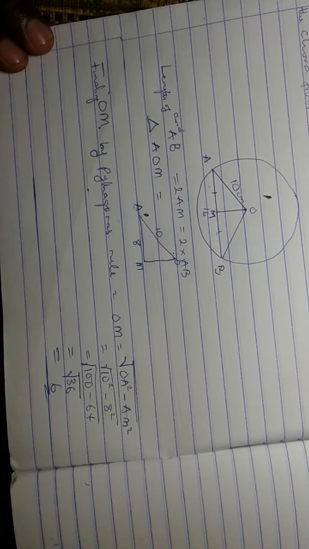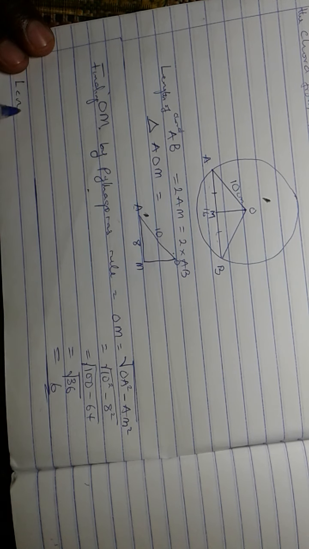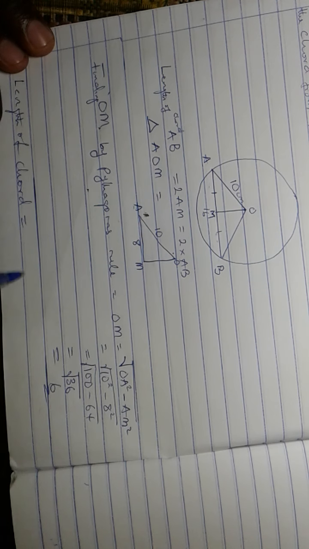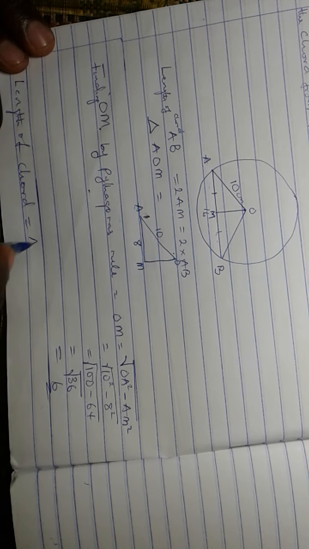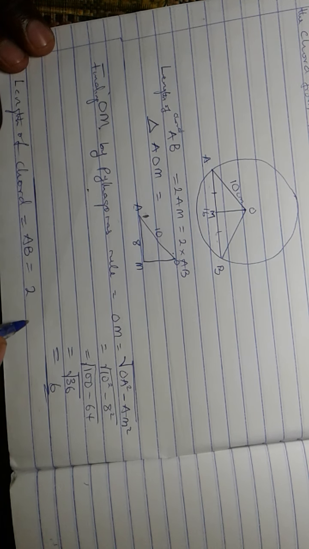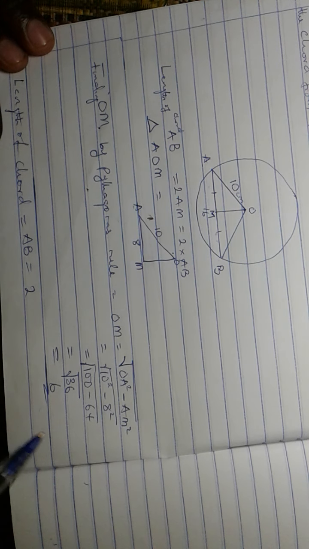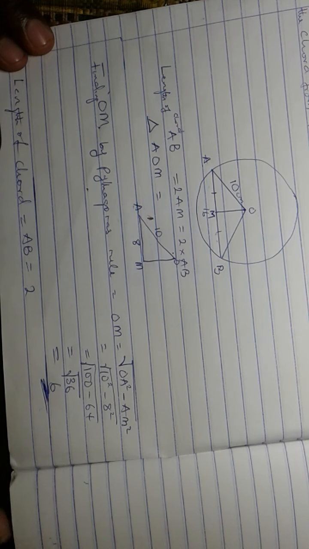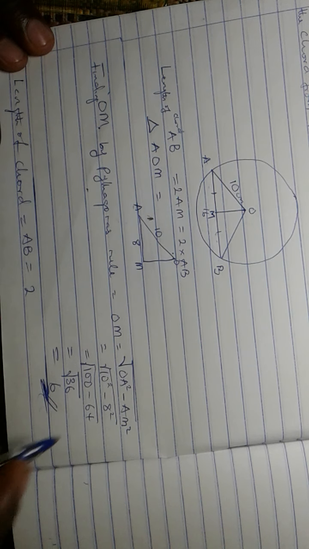But remember, the length of the chord AB is 2 times AM. Oh sorry, we're not looking for the length of the chord, we're just looking for the distance. We're looking for the distance between the center and the chord. So this is what we're looking for, and this is our answer.